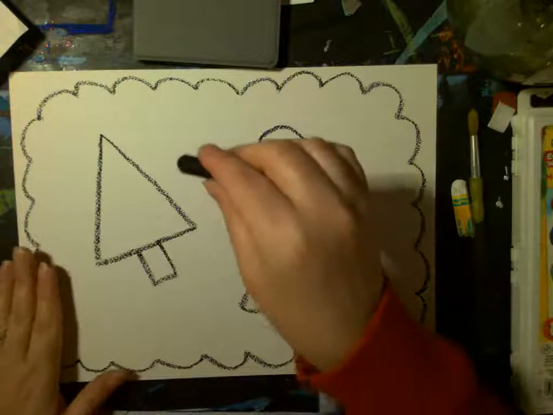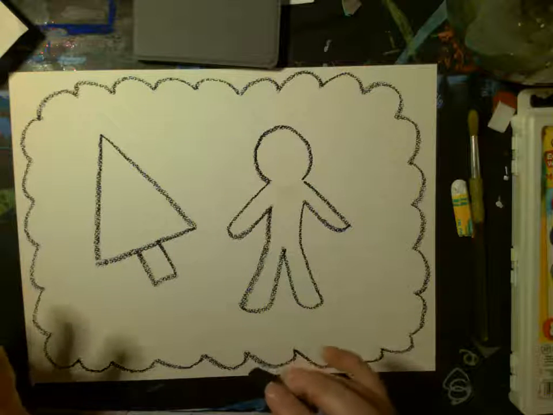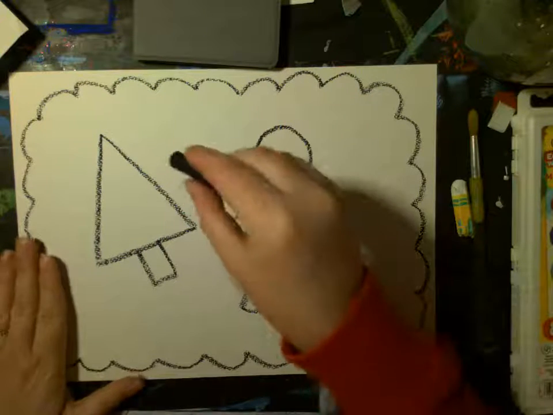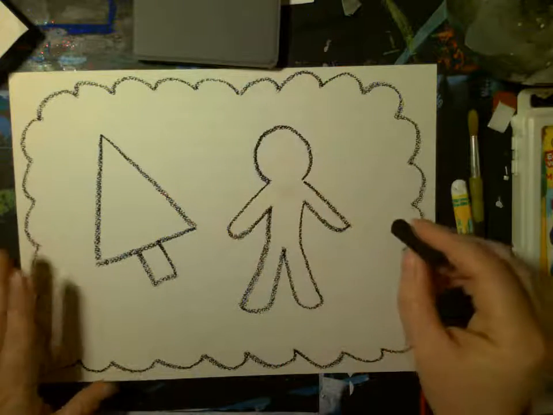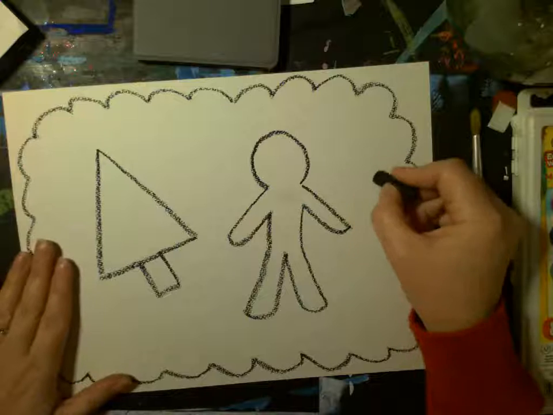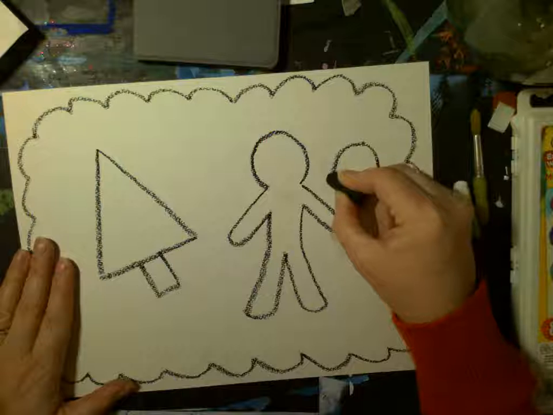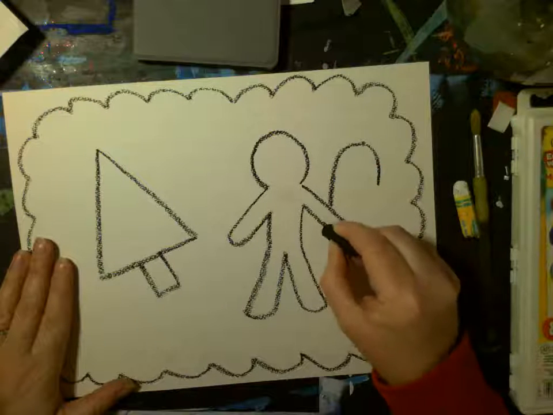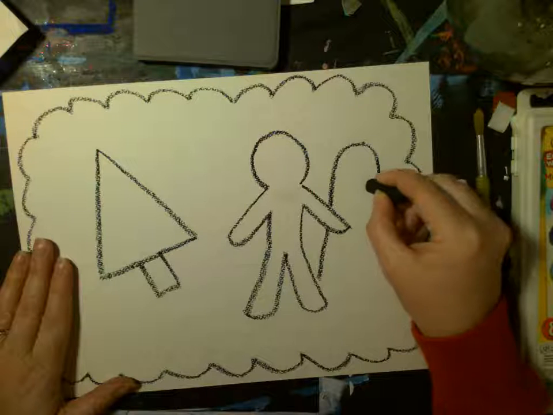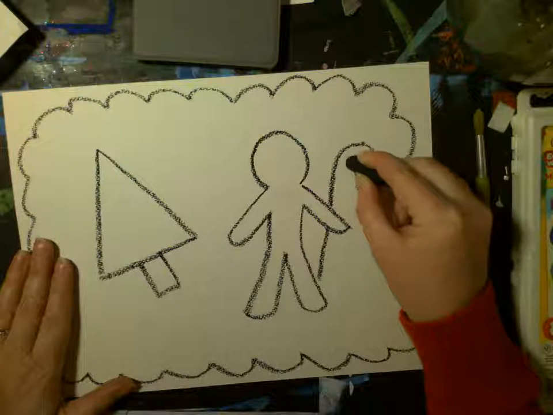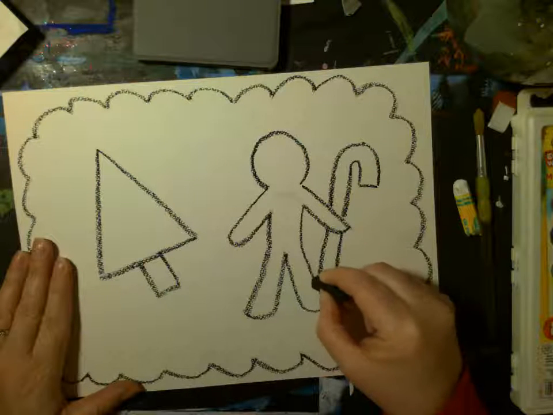Next, I'm going to add a candy cane, and we like to have some of our picture overlapping. So I'm going to add my candy cane here. Let's see. Maybe I want my candy cane over here. And I'm just going to make a curve like a rainbow up at the top, and then go straight down. And then I'm going to follow that line to make my candy cane thick.